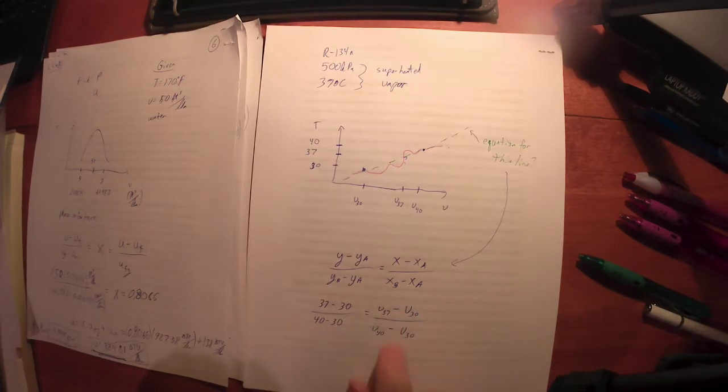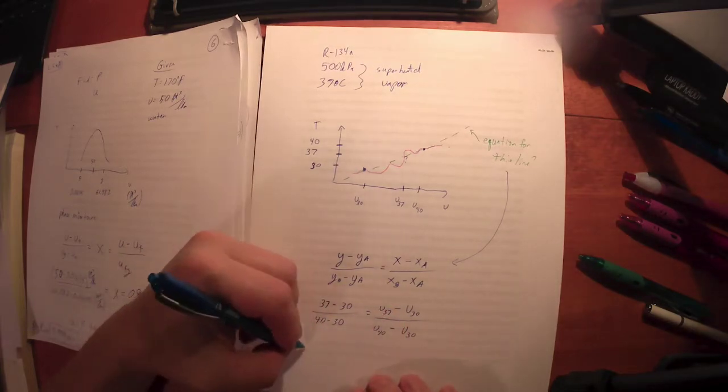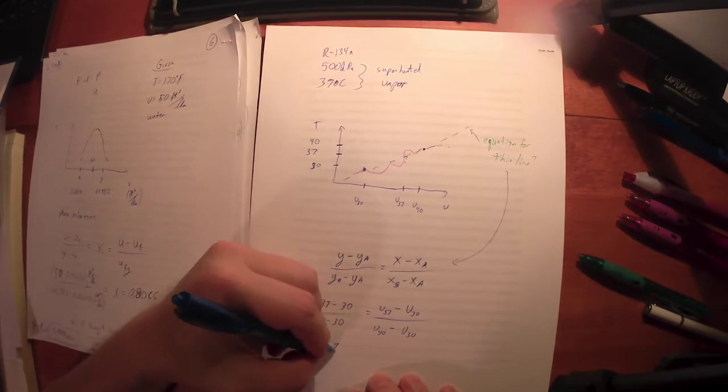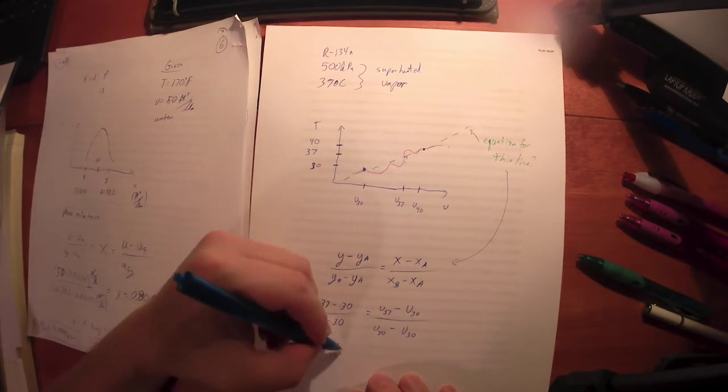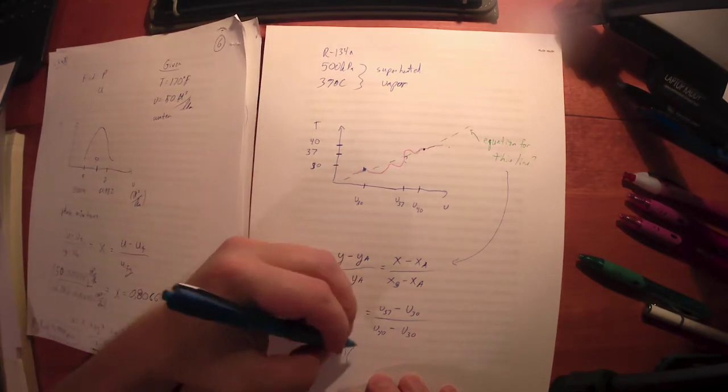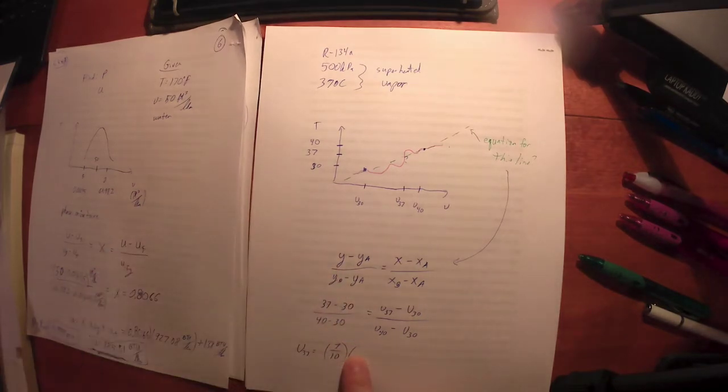The only unknown here is the one I can't look up because it's not in the tables. If I solve that, V37 is going to equal this fraction, 7 divided by 10, multiplied by the difference between the 30 and 40 values. The 40 value is 0.0465456.